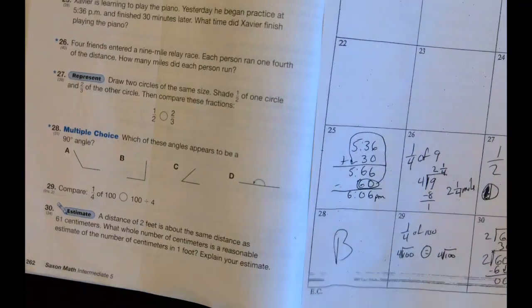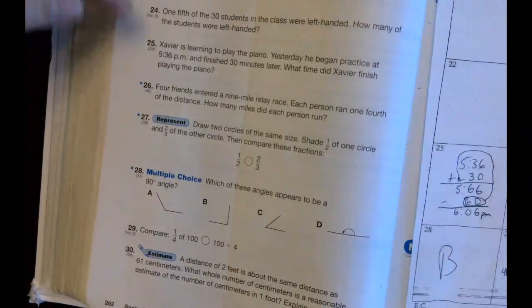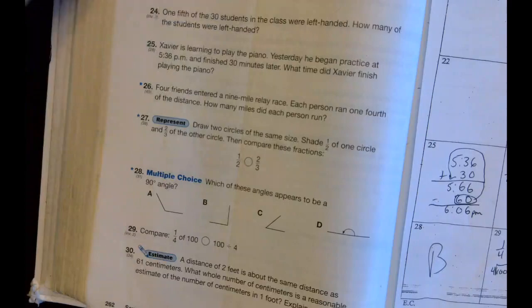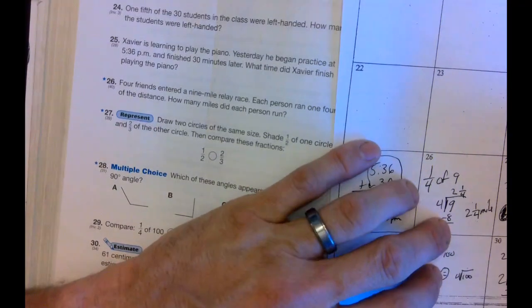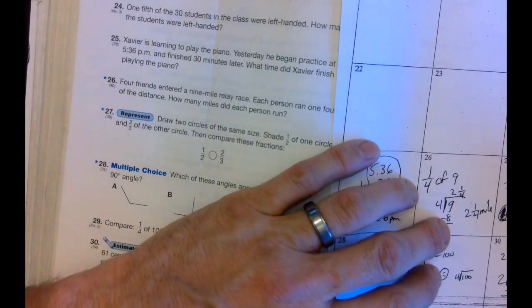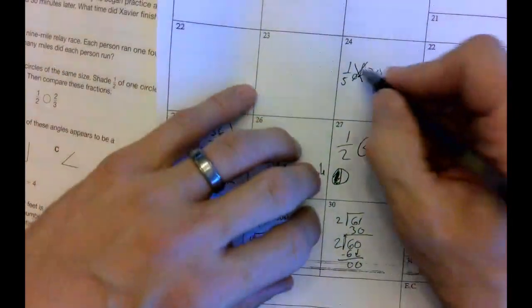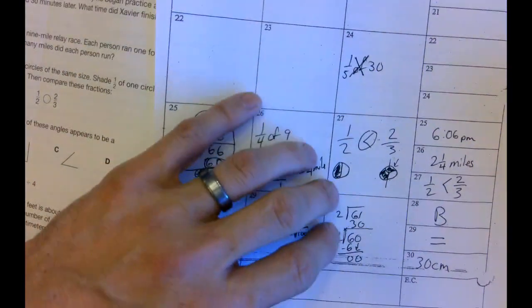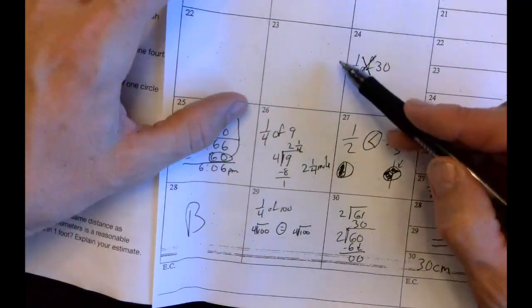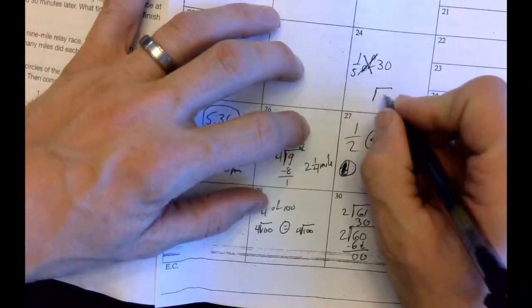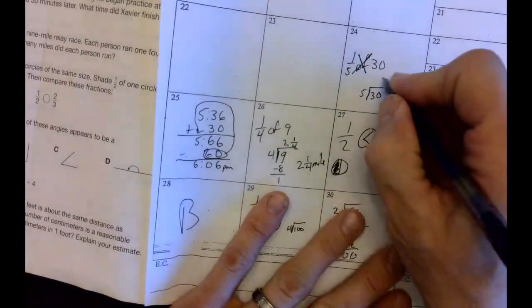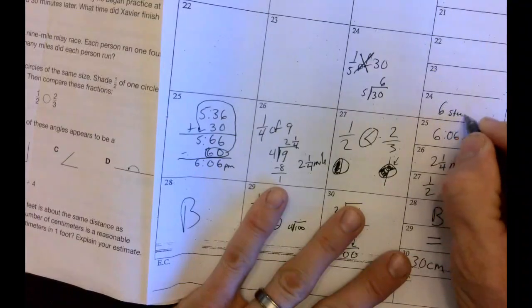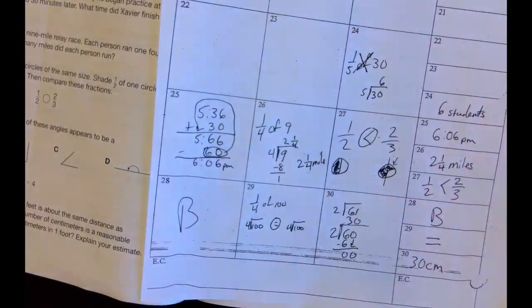And the last one I'm going to help you with, then you're on your own, is number 24. It says 1/5 of 30 students in class were left-handed. How many students were left-handed? 1/5 of 30. Remember, of means multiply. When you multiply a fraction, you divide by the bottom number and multiply by the top. So this is just a division problem. 30 divided by 5. 6 what? 6 students.